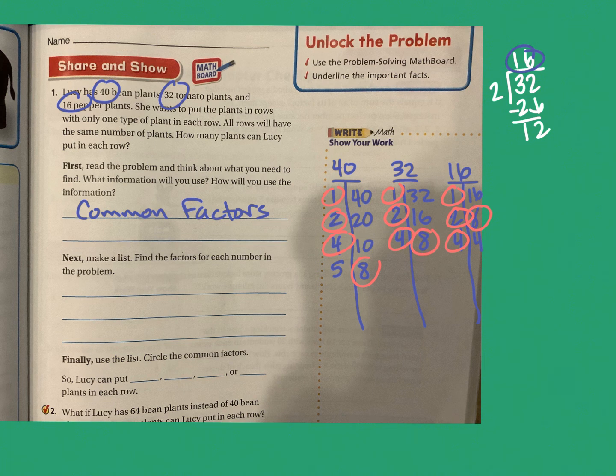10 isn't over here. 16 is here but not here. No 20s, no 40s. Okay, that's it. 8 being the highest, the greatest common factor. They're only asking for common factors. They're not worried yet about what the greatest common factor is, but I'm just giving you a little preview. Usually that's the one you want to go with.